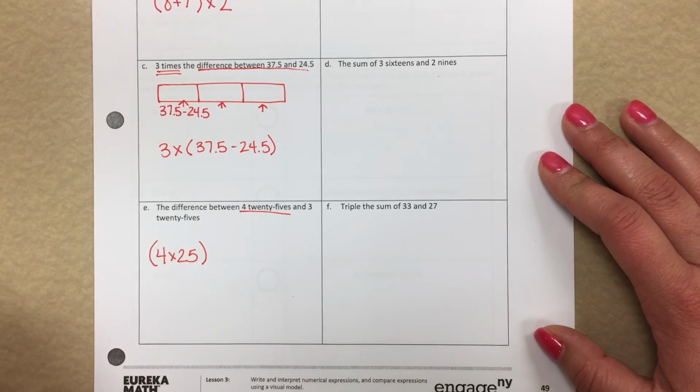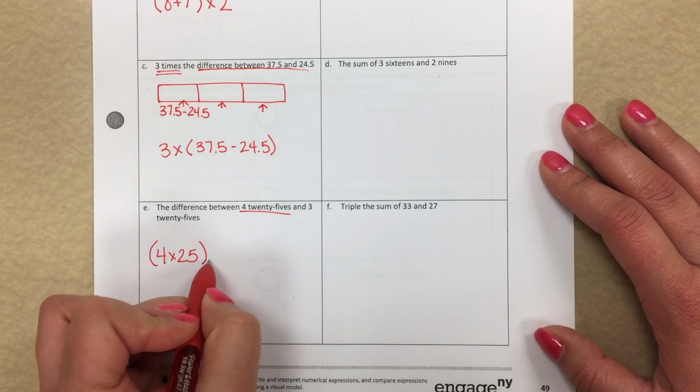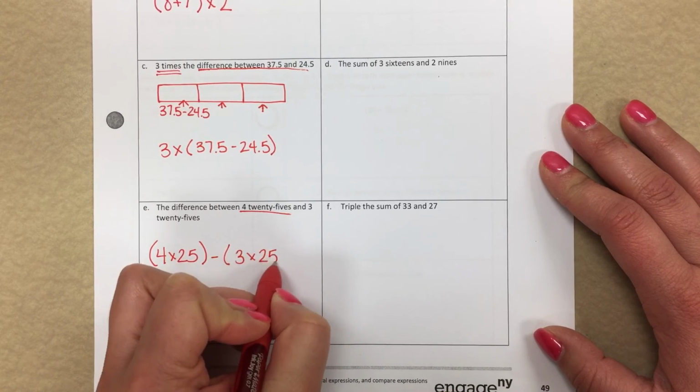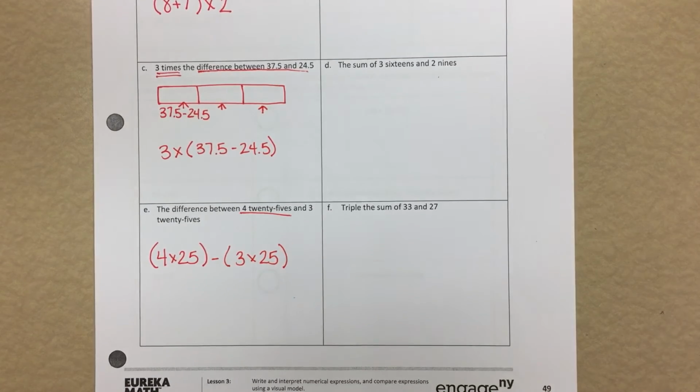And then I want the difference between that one and 3 25s. If I wanted to write that all out in a tape diagram, I would have 4 25s, and I would take 3 25s away from it.